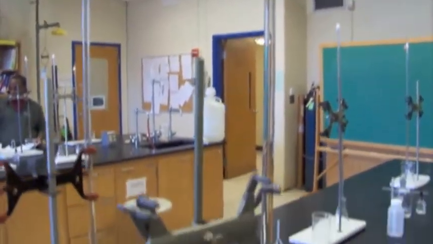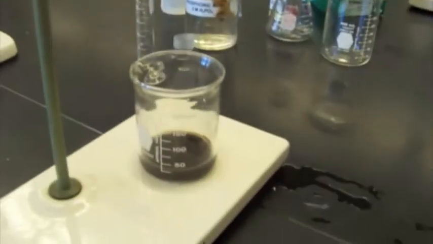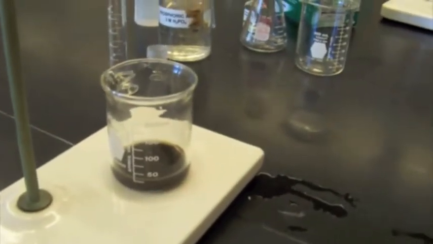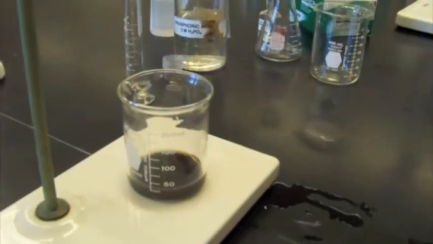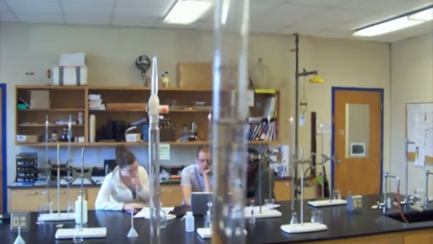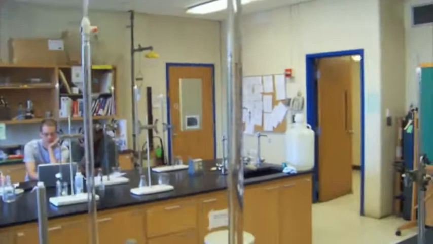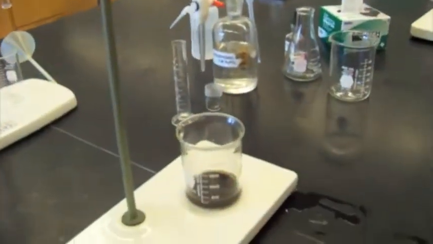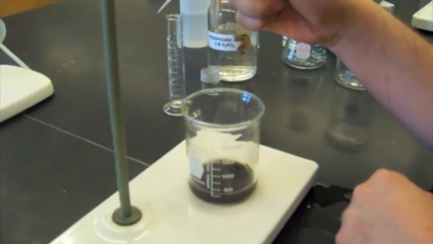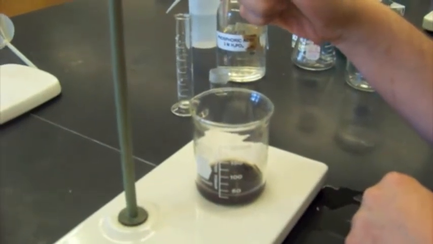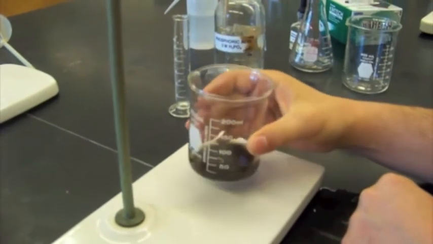We have a burette full of 0.02 molar thiosulfate that we're going to titrate into our solution, and once it turns a pale yellow color, we're going to add our starch indicator. Our burette is at 0 right now, so Matt is going to start our titration. You can go fast at the beginning.